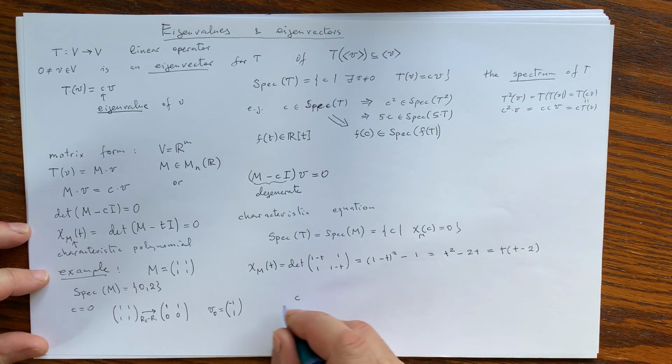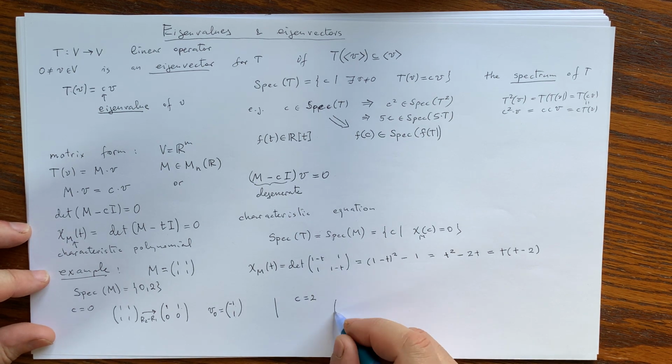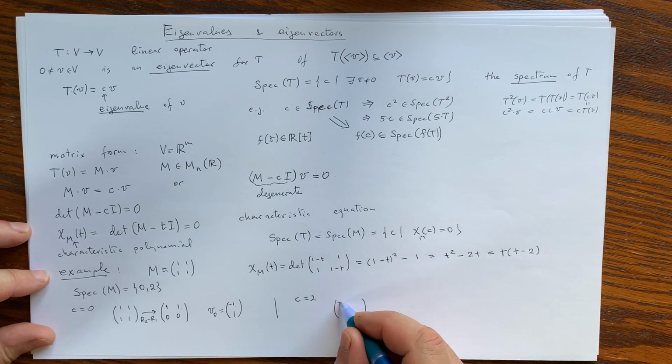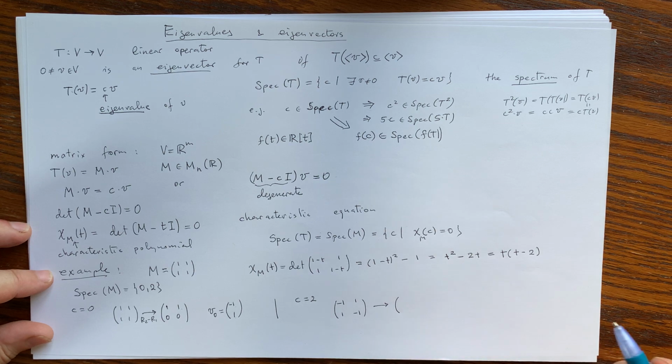Then next and last is the story of eigenvalue 2. Now we have to subtract 2 from the diagonal of our matrix, and that will give us negative 1s on the diagonal and 1s off diagonal. And again, we have to use Gauss elimination to find homogeneous solutions of the system of linear equations with this matrix. We have to solve this matrix equation. And again, it is possible.